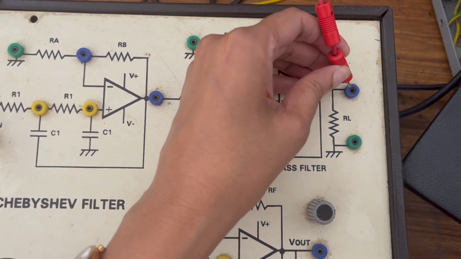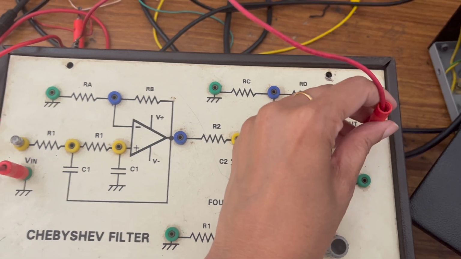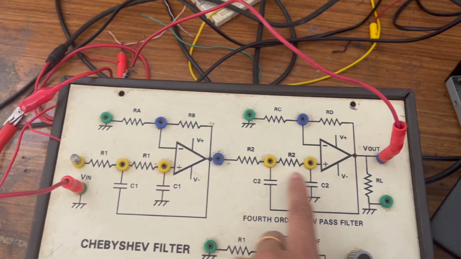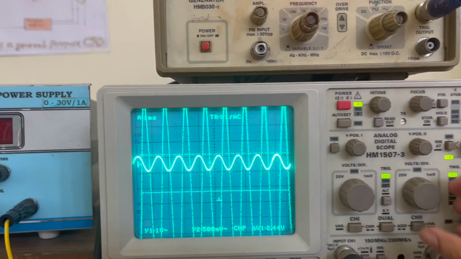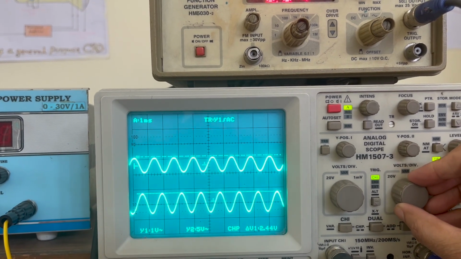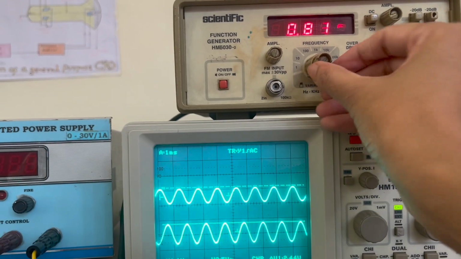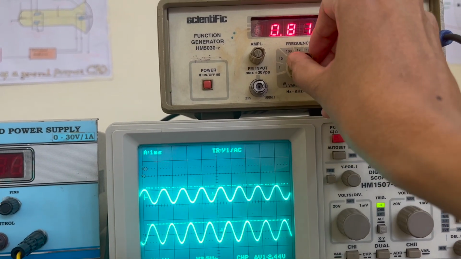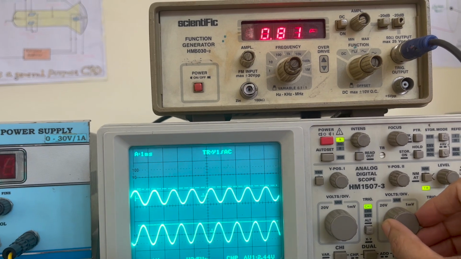Now, we will see the output of the fourth order filter here. Input is applied to the first second order filter and the output is taken from the second, and you can observe the amplitude at the output. The gain obtained by the fourth order filter is quite high compared to the second order filter, and the response is the same as before.